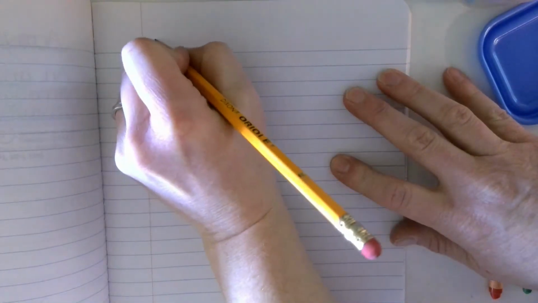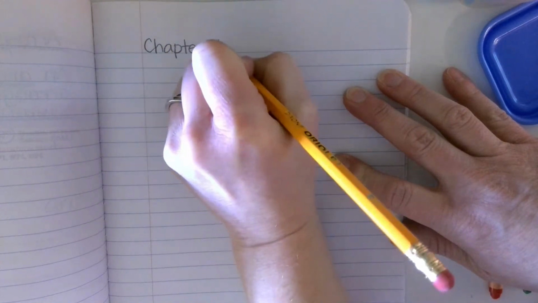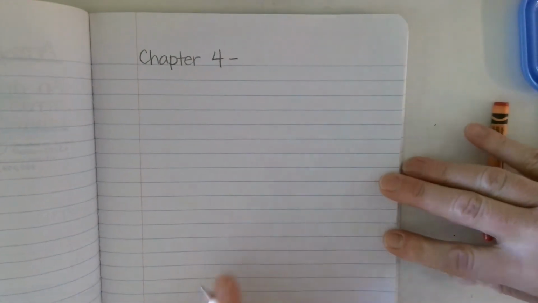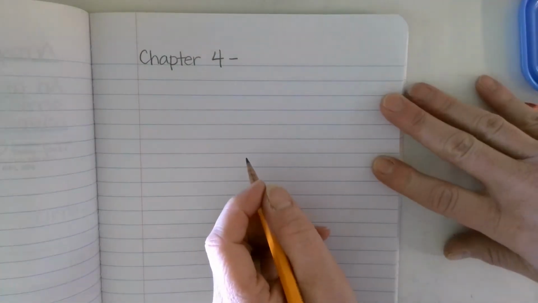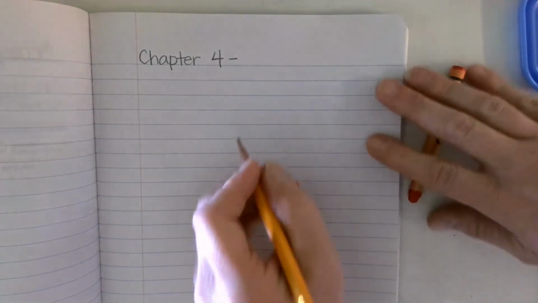And chapter 4, like I said, is two-digit addition. So today we are going to talk about strategies for two-digit addition.